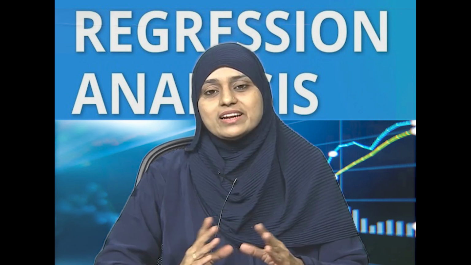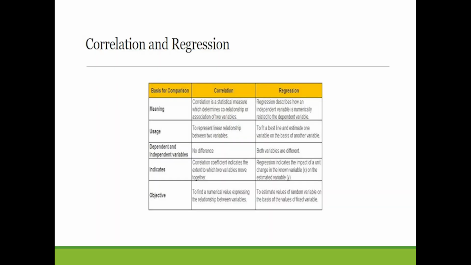So here, initially I started telling you that correlation and regression go together. Now let us see what the basic difference is between the two. Correlation and regression are both statistical tools, statistical measures, but in correlation we are only determining the relationship or association between the variables. But in regression we are trying to describe the independent variable numerically, which is related to a dependent variable. So we are trying to identify that the two variables are different and the value of one variable is dependent on the value of another variable.